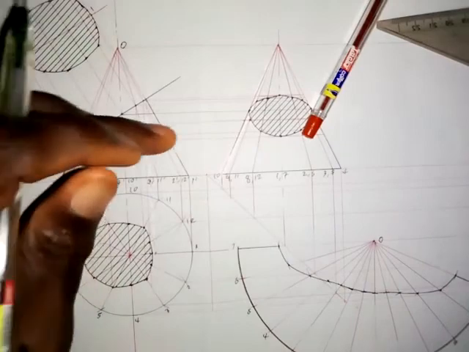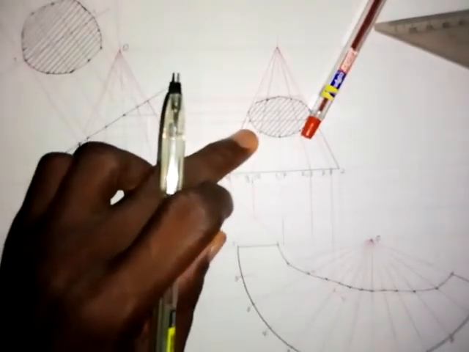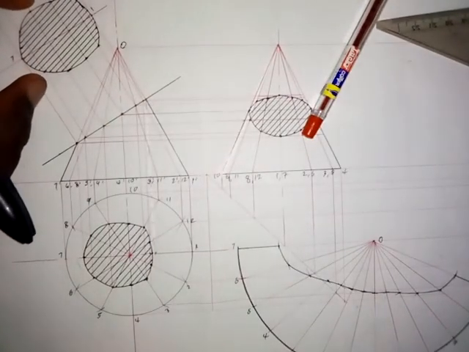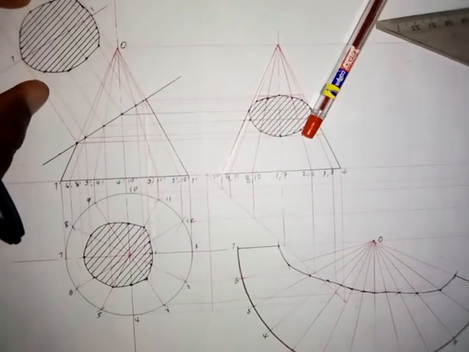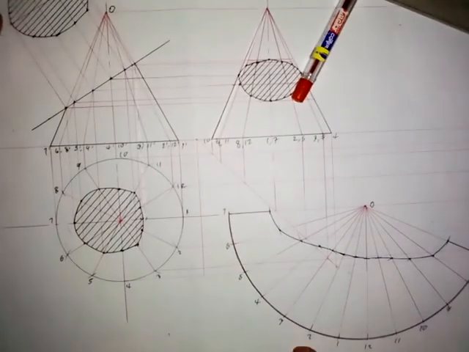The third question is for us to draw the end elevation in the direction of ROP, and the fourth question is for us to draw the true shape of the cut surface. And the last question, which is the fifth question, is for us to draw the surface development of the frustum of the cone. So this is all that may be asked.